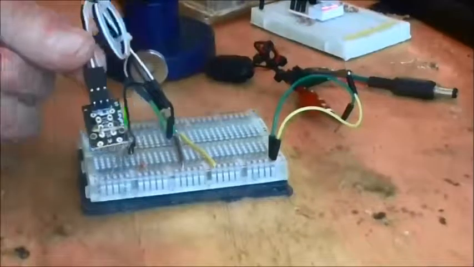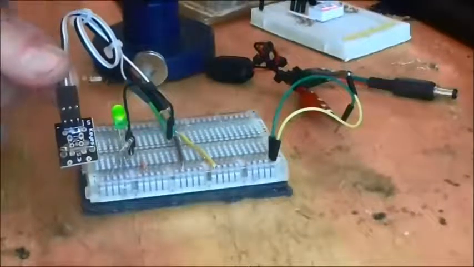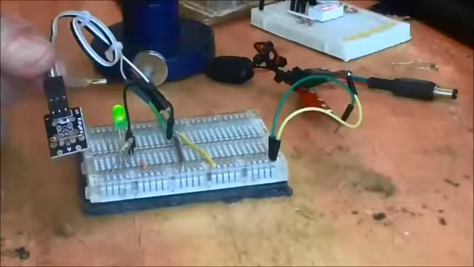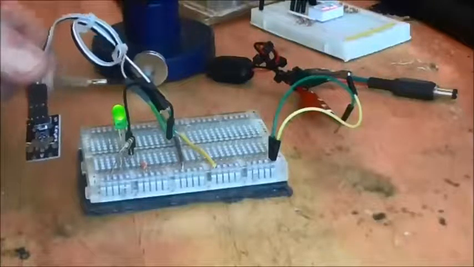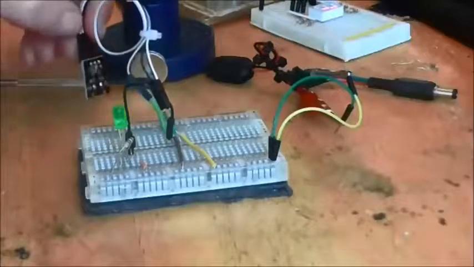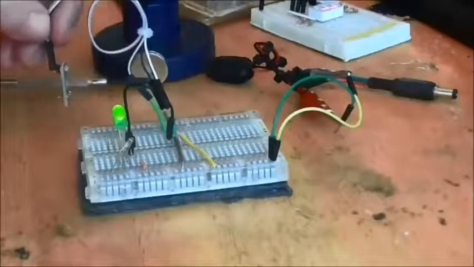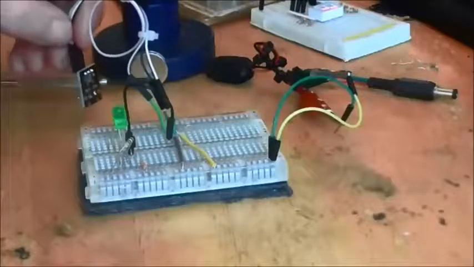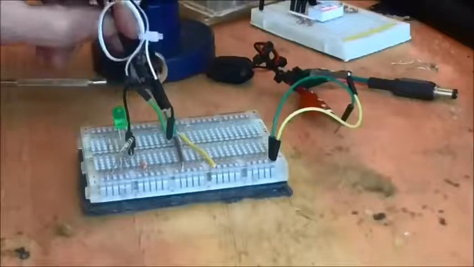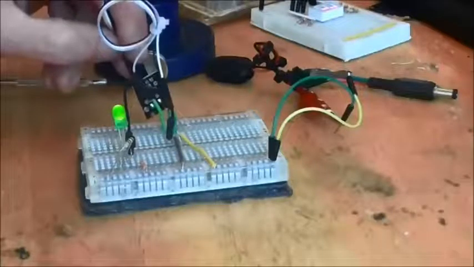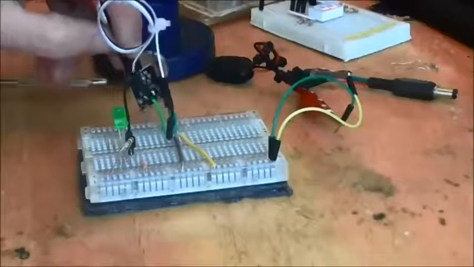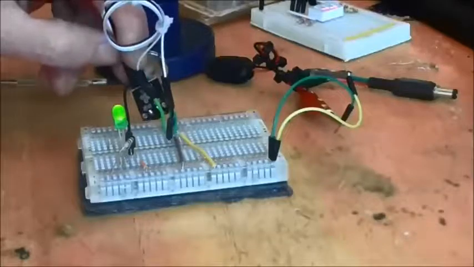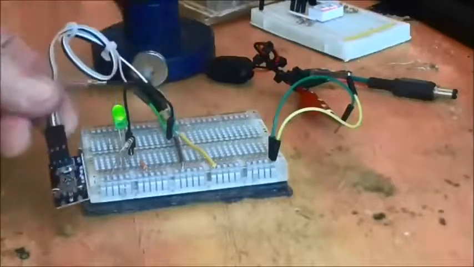Now I happen to have rather a large magnet there. So what I'm going to do is move the reed switch closer to the magnet, move it away from the magnet, move it towards the magnet, move it away, towards, away and towards. And that's how the reed switch works.